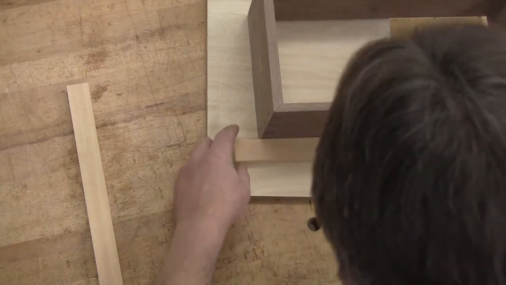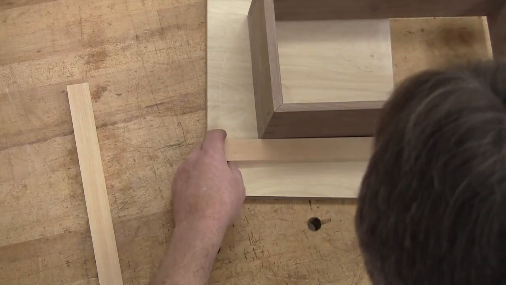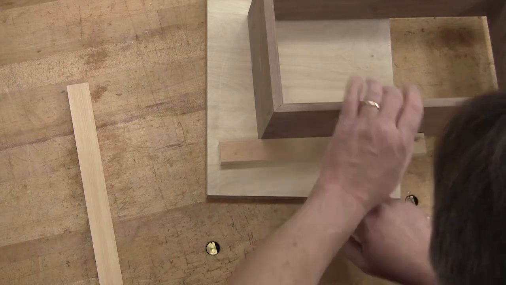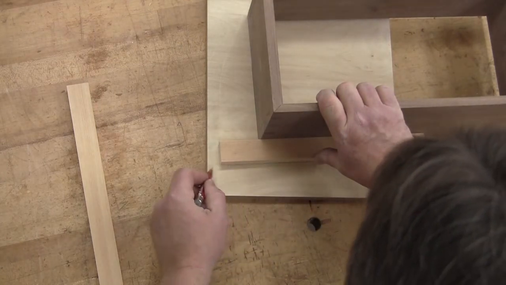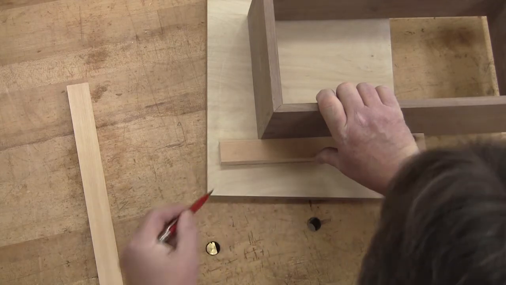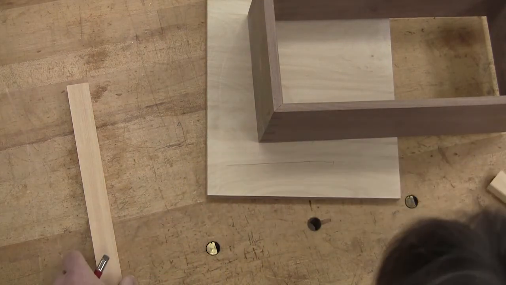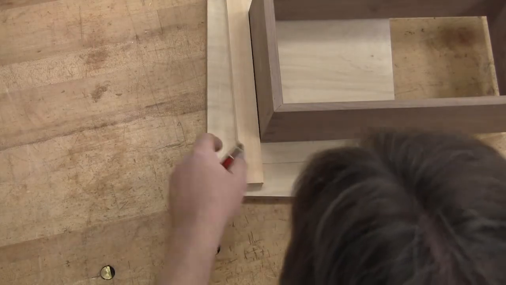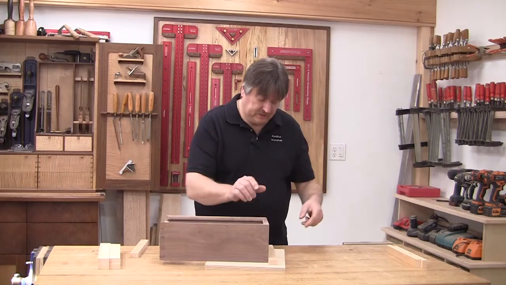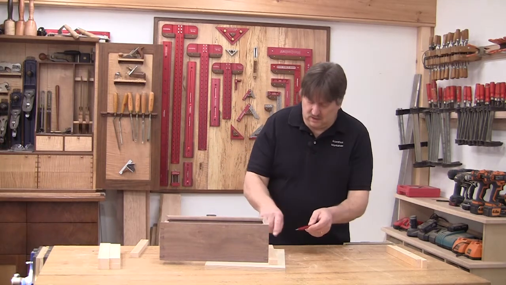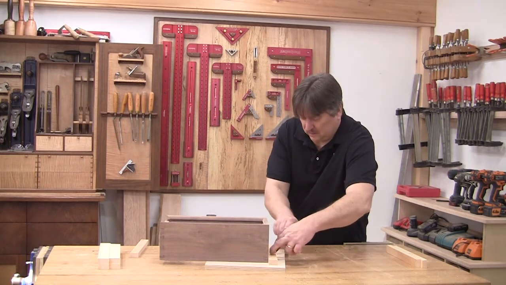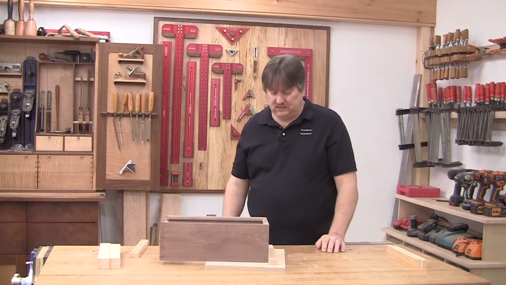So theoretically, if I just hold one piece of molding up against my box and I trace the outside edge, just like that, and then I put the other piece of molding in there, and I trace the outside edge.